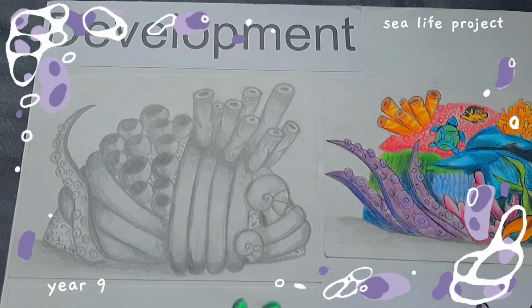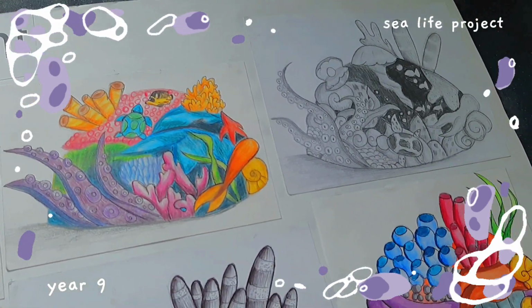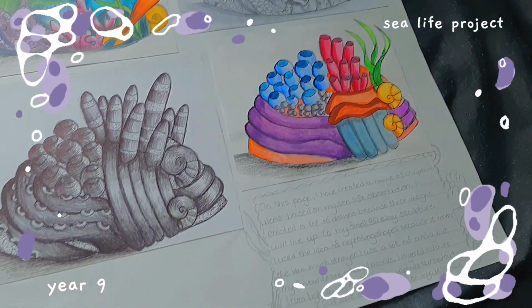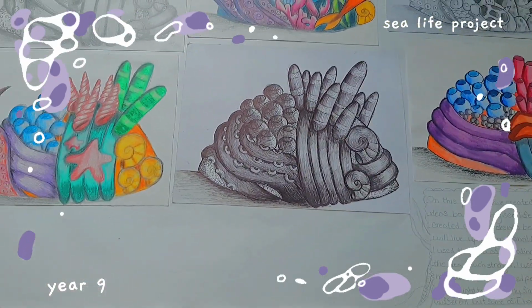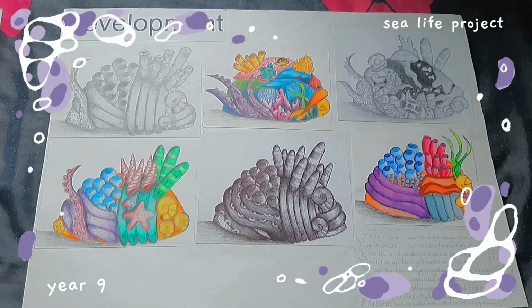I cannot express how much I love doing the drawings on this page because these are the drawings for the bowl that we're making as a final piece, which you'll see after this page. And I have to say, none of these became the final clay sculpture.